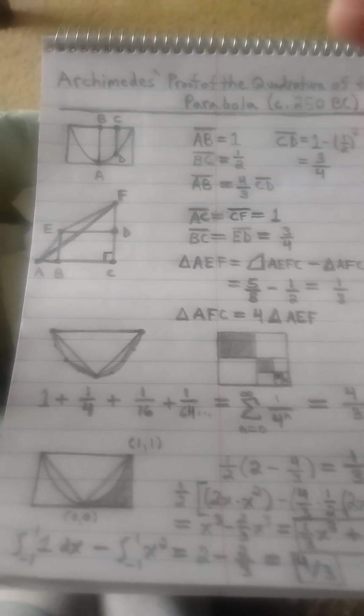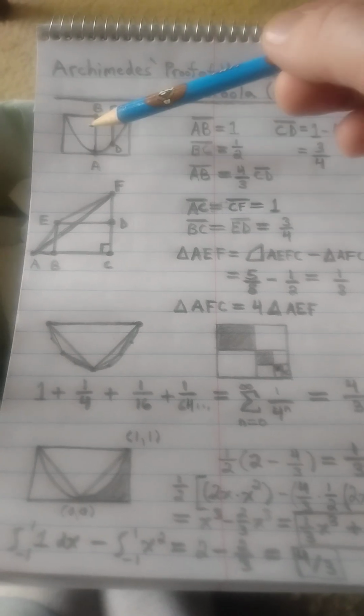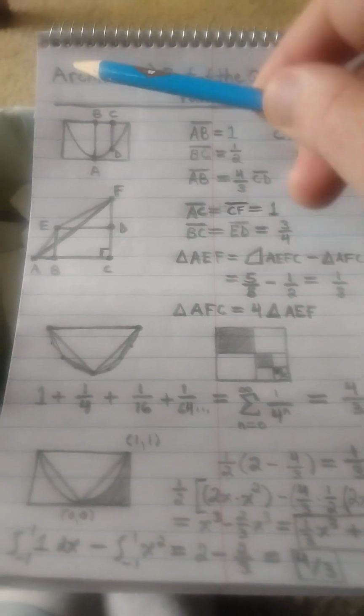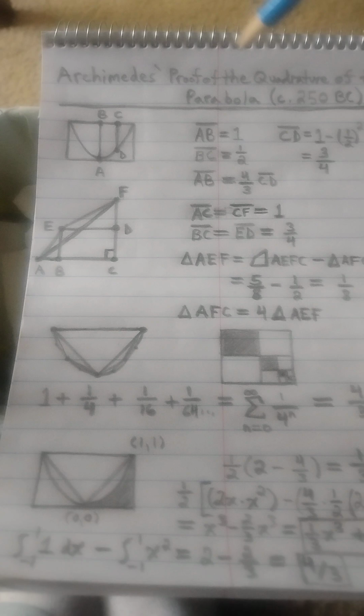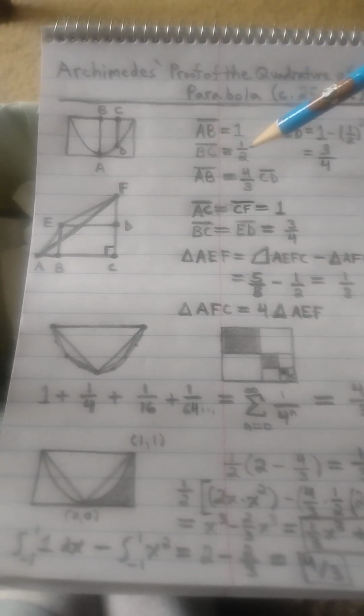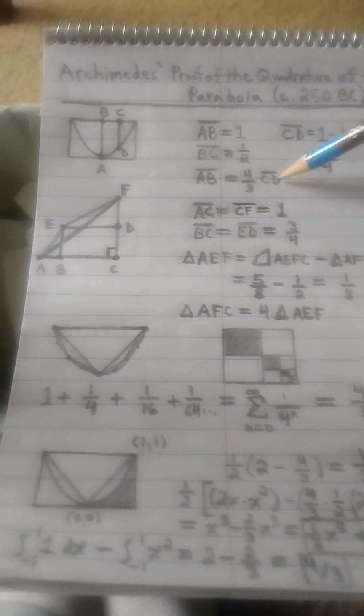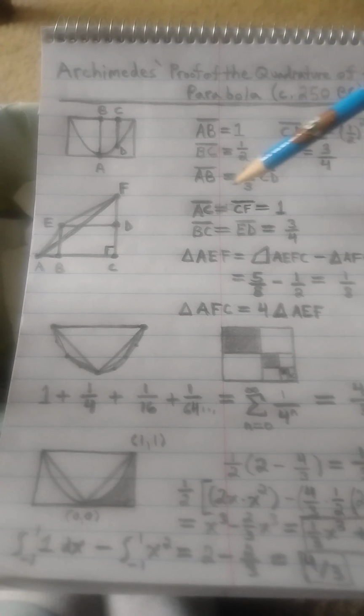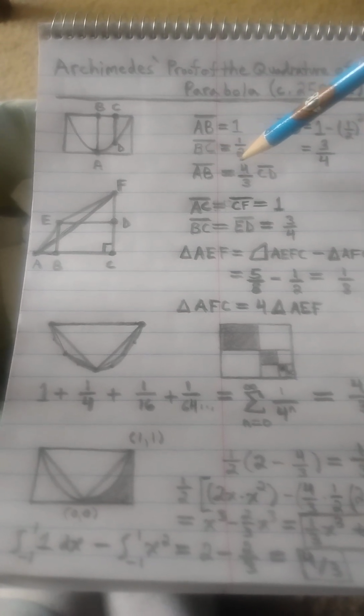This is a unit length, the line segment AB. So the ratio between these two lines, importantly, is 4/3. So CD times 4/3 gives us AB. Okay.